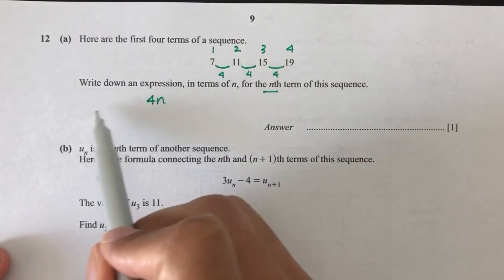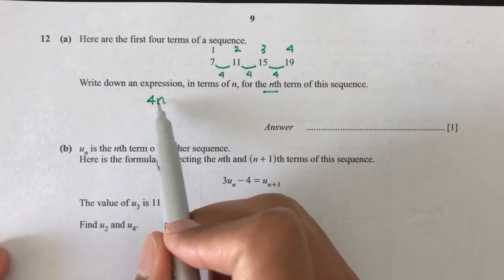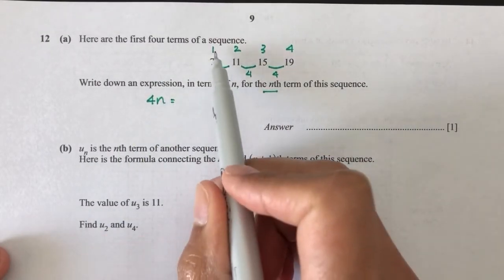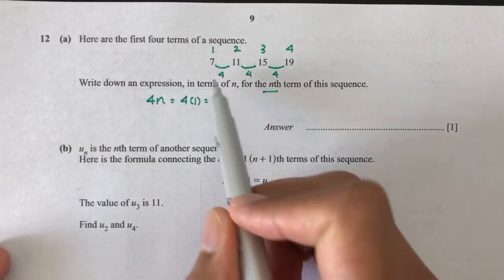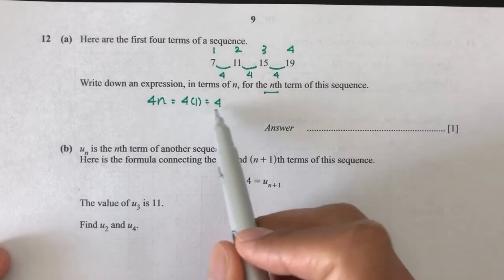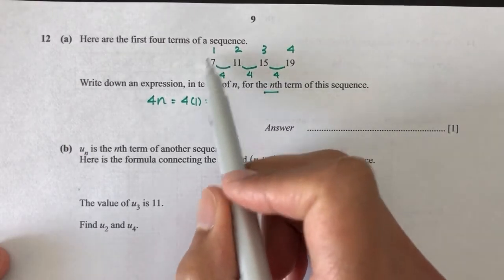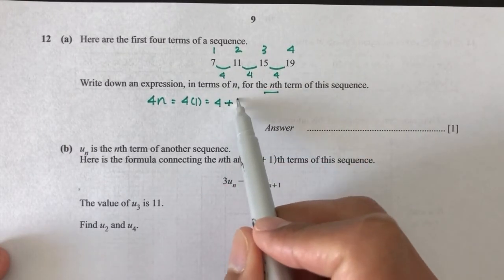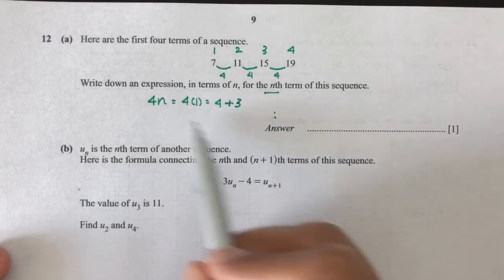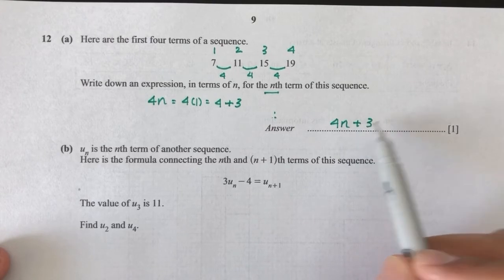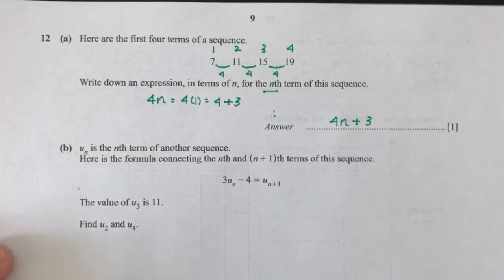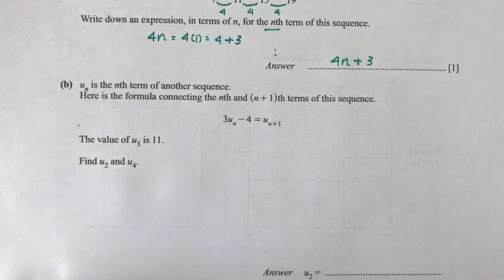Now the first term is 7. If we replace n by 1, it needs to be 7. So here we have 4. It is not 7. So by how much do we need to change this value so we get 7? We have to add 3. So your nth term will be 4n plus 3. That is part A.